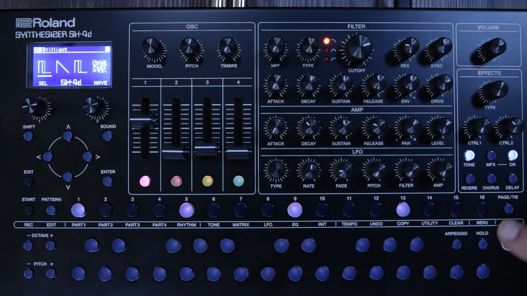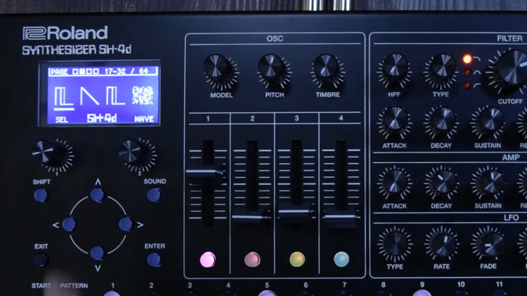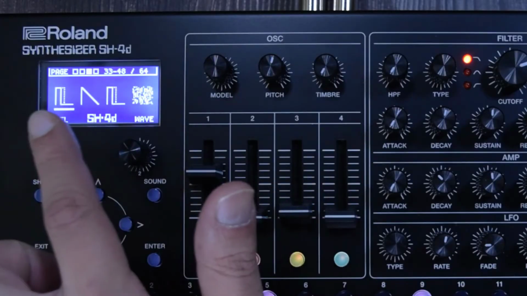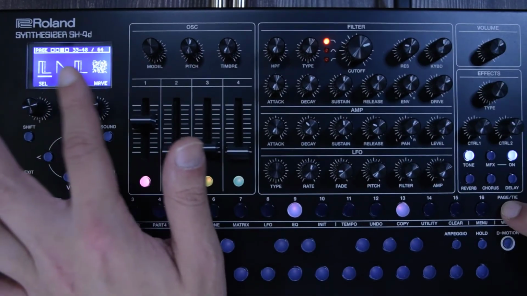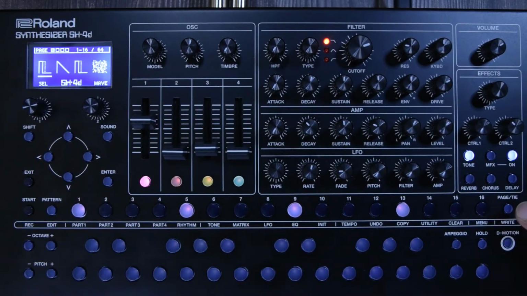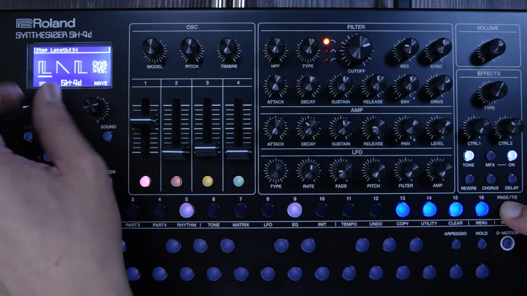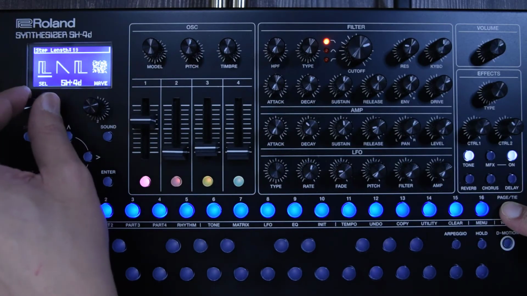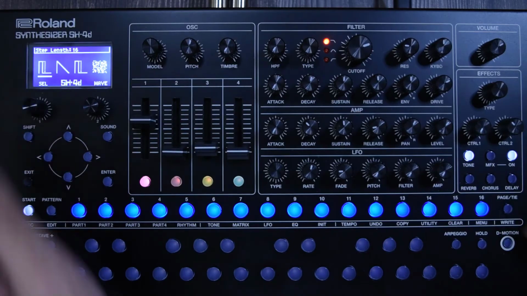And when I release this and I go back to the page, notice it says that now you have 64 steps, and you can toggle and navigate all the different pages. So I'm going to make it 16 steps, something simple, because I want to show you something else. I'm going to make it 16 steps.